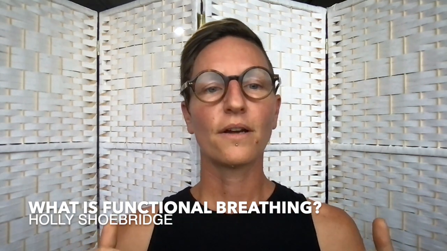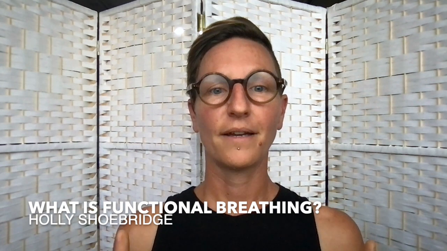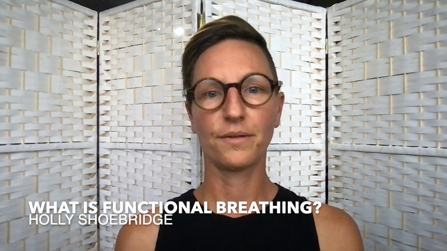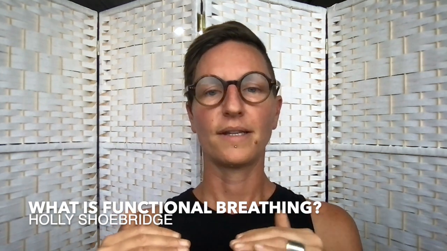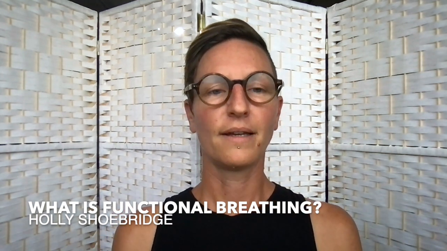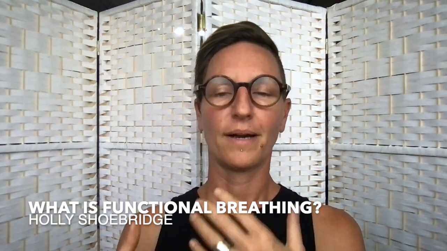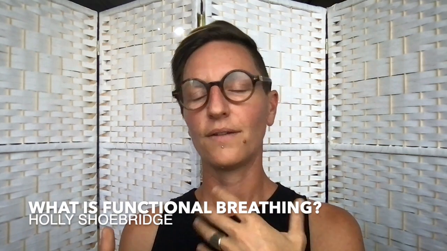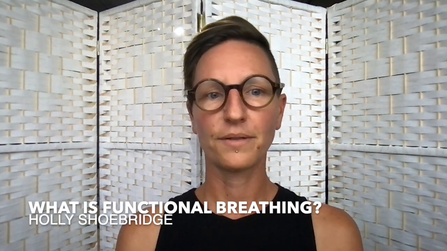So the function and the quality of our breath can be a fairly reliable indicator and determinant for our overall state of body-mind health. There are various tests that we'll implement when we first start to assess someone in their function of breathing, and we will tailor practices to suit that particular person's individual mental and physical health.